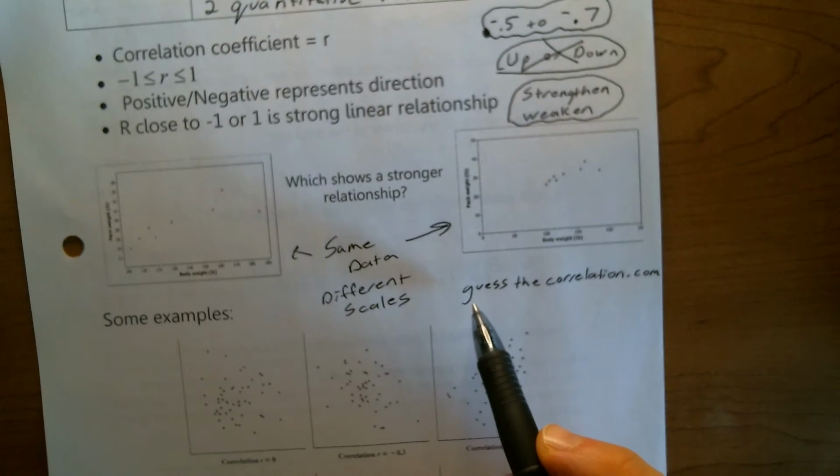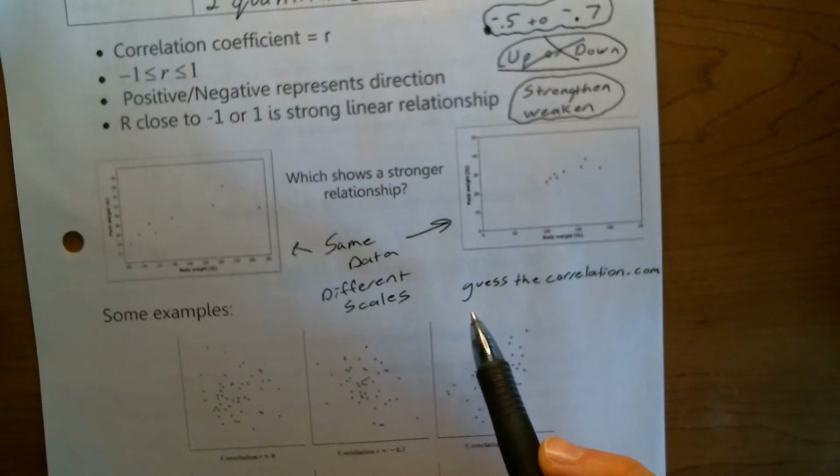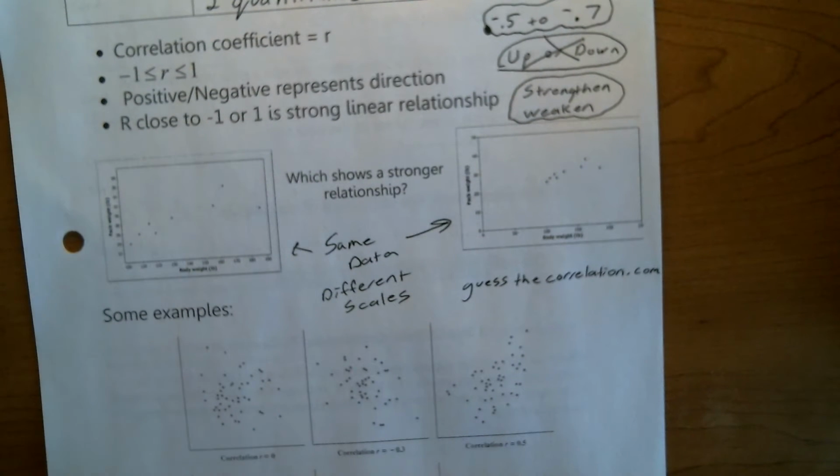But I would check it out because it does show that as much as we think, oh, correlation, we just look at the picture and have an idea, sometimes the pictures can be deceiving, and what we think is a strong correlation is actually a weak correlation, or what we think is a weak correlation is actually a strong correlation. So again, you just have to be careful looking at graphs because they're not always going to be what you think they are.